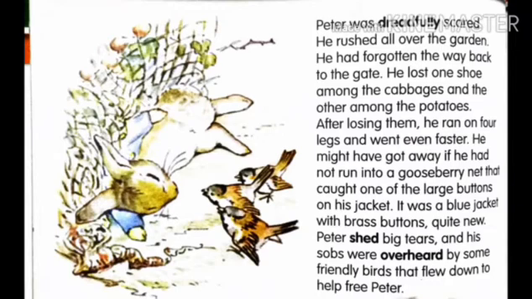Now, after losing them, he ran on 4 legs and went even faster. He might have got away if he had not run into a gooseberry net that caught one of the large buttons on his jacket. Before he was running on his legs, but now he started running with 4 legs. He was already running too fast, so he might have gone outside. But what happened? Suddenly he was caught.